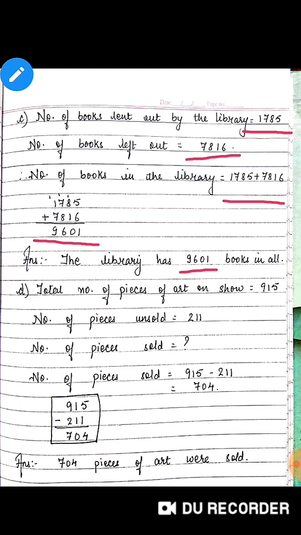The last question. An art exhibition had 915 pieces of art on show. Some of them got sold, but some were 211 unsold pieces. How many pieces were sold? The number of unsold pieces is 211, and the number of sold pieces you have to find.